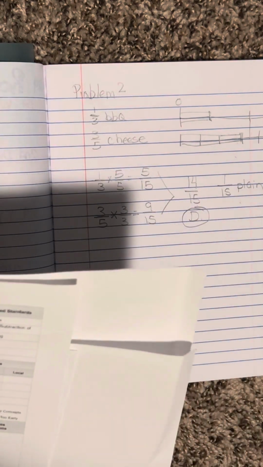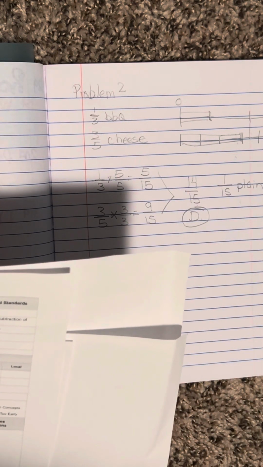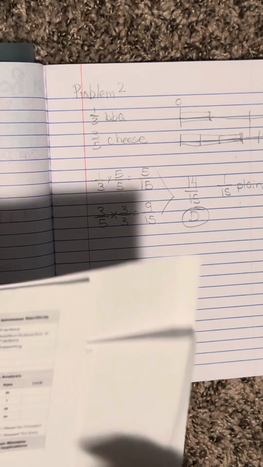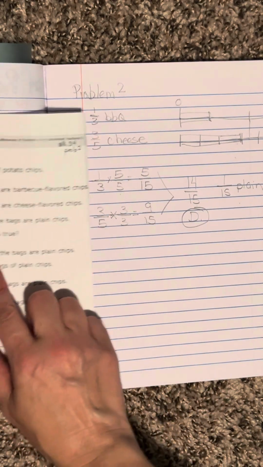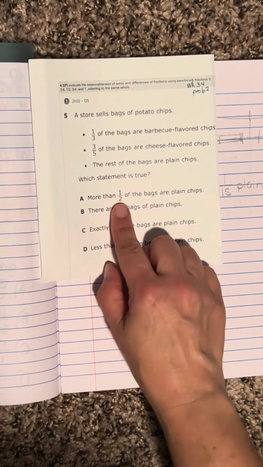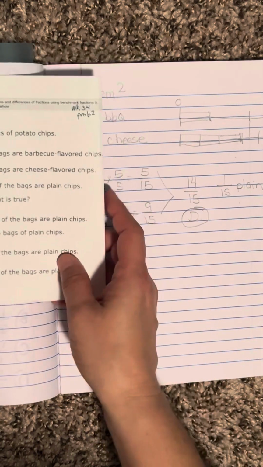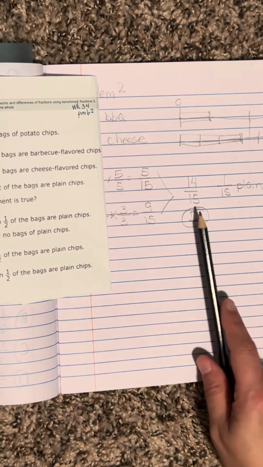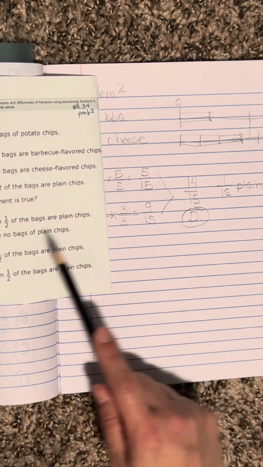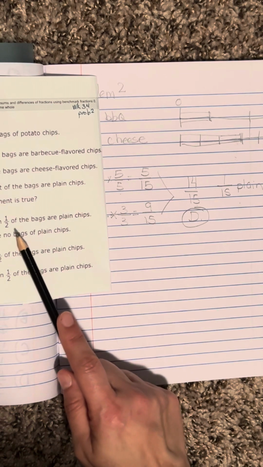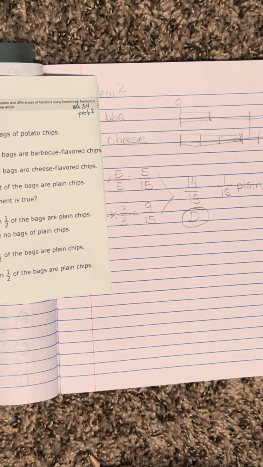And when we look at the data, 34% of students got the right answer. The next popular answer was A. They said more than half of the bags are plain chips. Now look at your work and think about when you're taking a test. Why do you think students thought that A would be the right answer?